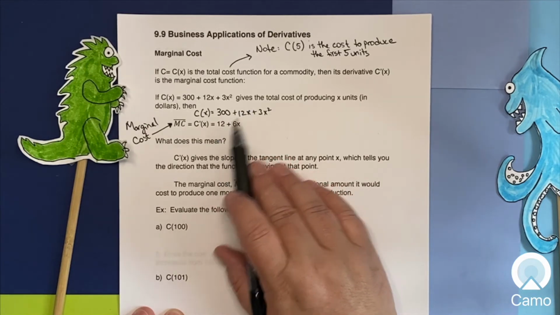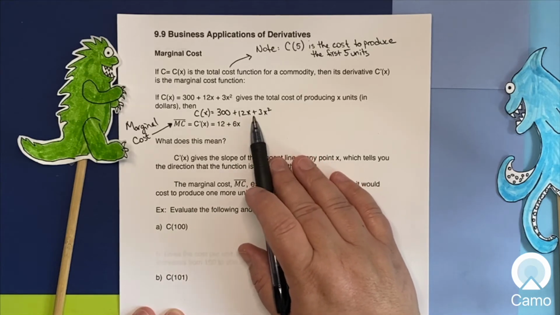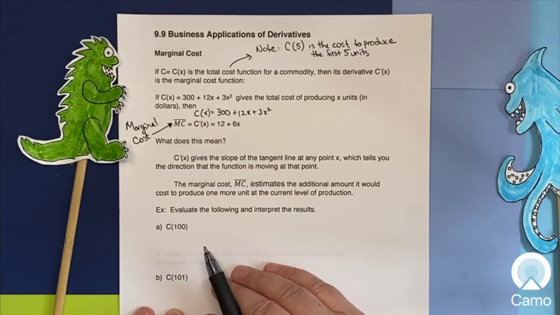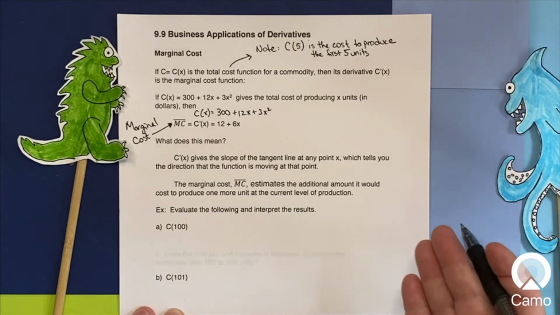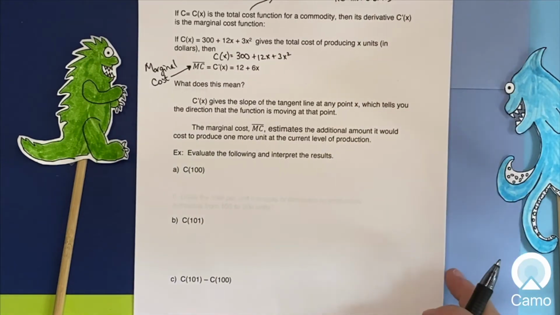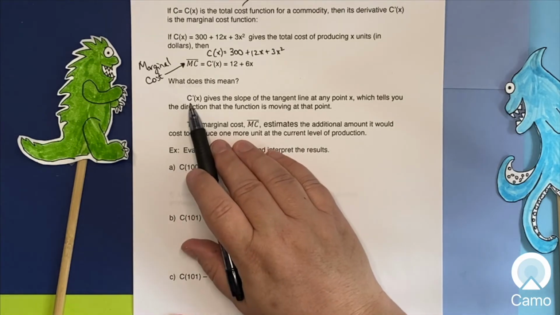So why is marginal cost useful? Well, much like marginal profit or marginal revenue, marginal cost is going to allow us to look ahead. It helps us to decide what we should do now and what we should do in the very near future. So technically speaking, the first derivative, C prime of X, gives the slope of the tangent line at any point x, which tells you the direction that the function is moving in at that point.